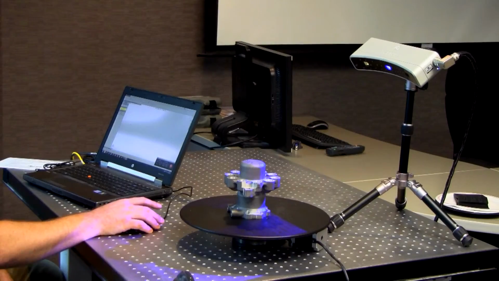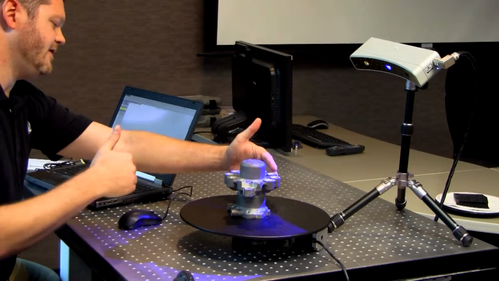Today I'm here to talk to you about Capture for SolidWorks. This is a plugin for your existing seat of SolidWorks. The first thing is the Capture scanner. This is a blue light scanner that takes 1 megapixel shots. The field of view is 180 millimeters deep from here to here.